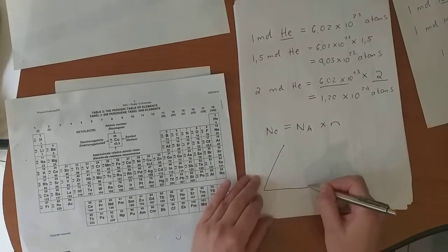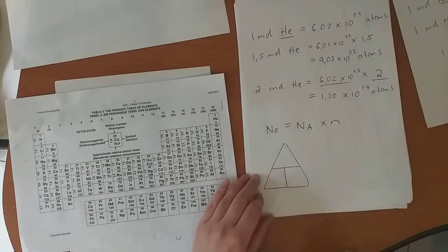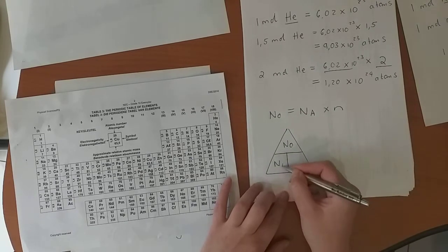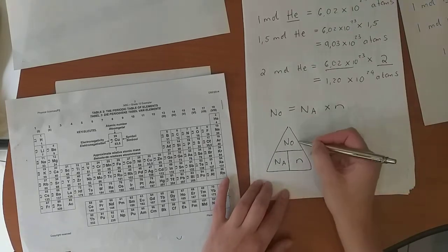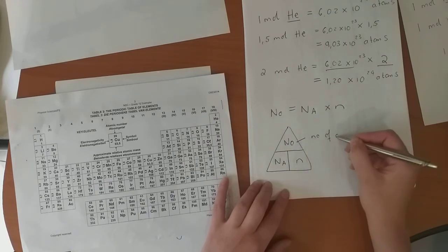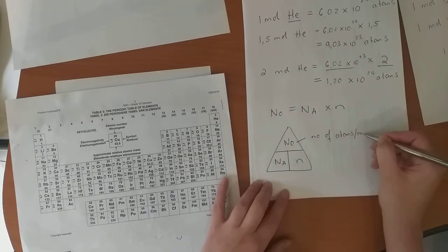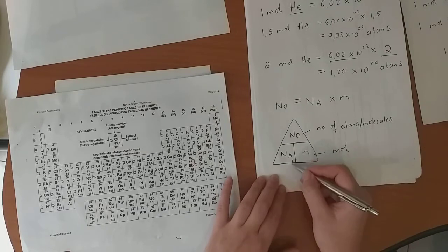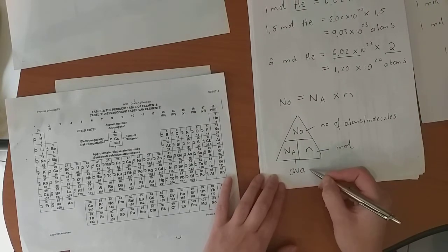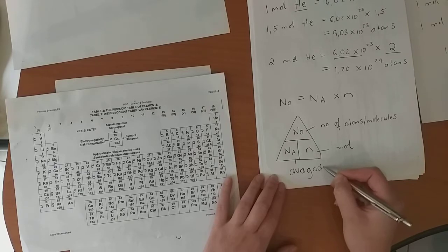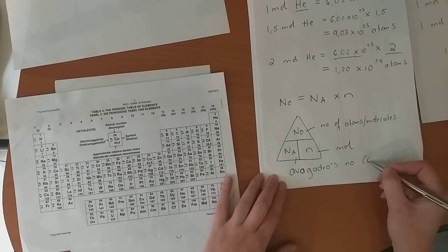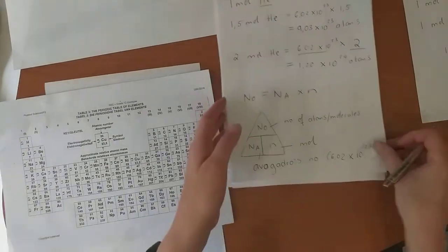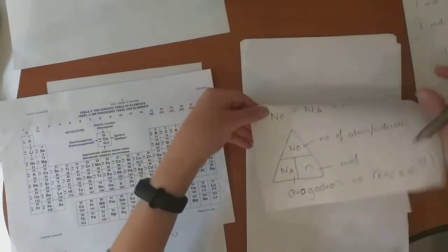So let's put that into a triangle. We've worked with triangles before, so that one would go at the top there, N0, NA, and n. And let's just write this out for ourselves. So N0 is the number of atoms, molecules, particles. We'll get to that in more detail later on. This is the number of moles, and this is Avogadro's number. And that is a fixed number, just like any of your other constants that will be on the data sheet, always given to you.